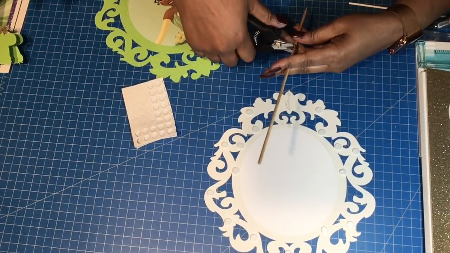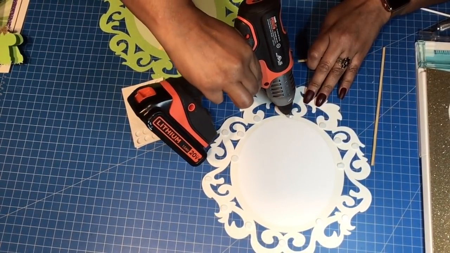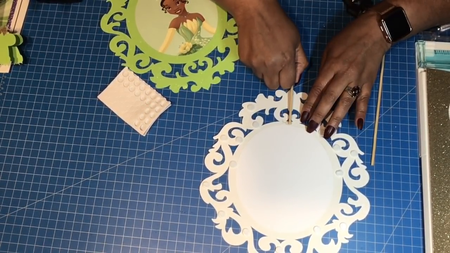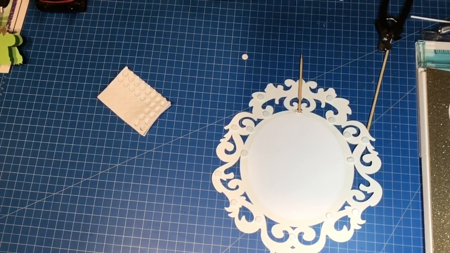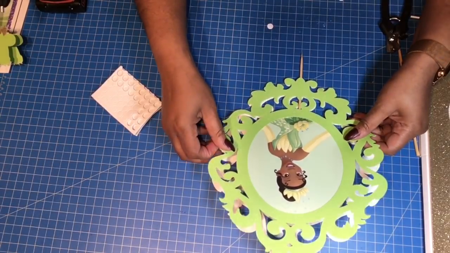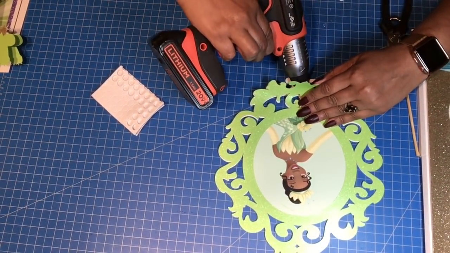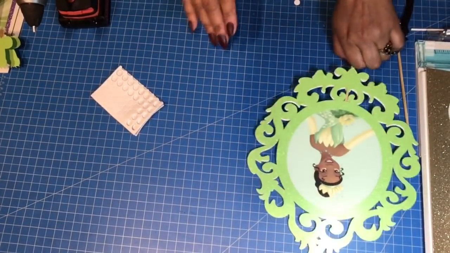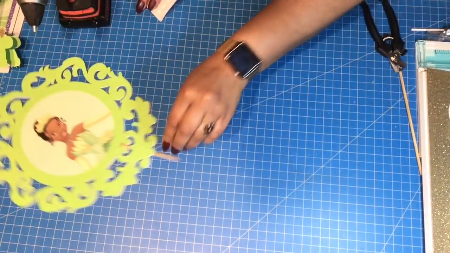And I'm going to cut a bit. Add a new little bit of more glue. I'm going to place the back part on here, align it, and then press down. And then I'm going to add glue right here in the bottom. And we have that right here. Press down so it'll have a 3D look. Okay, we're done with that.